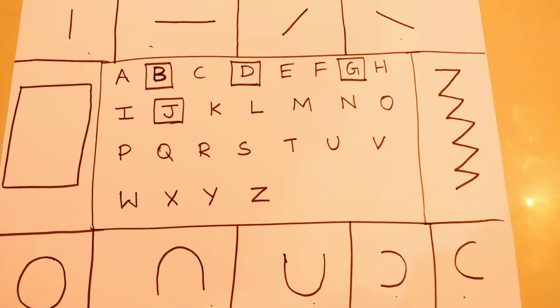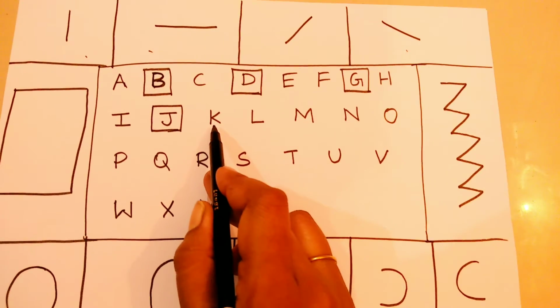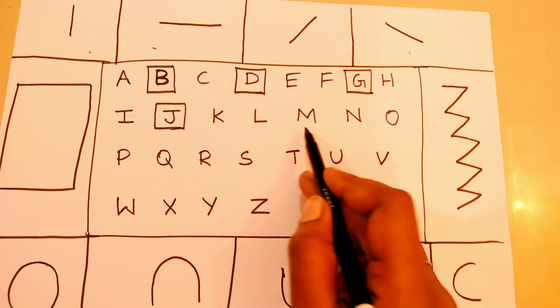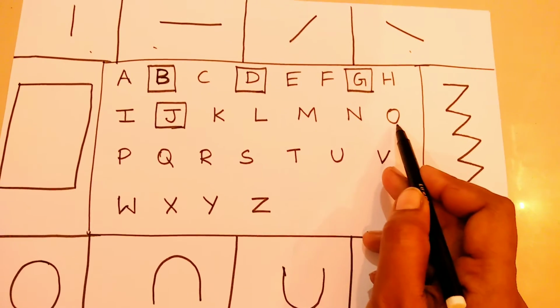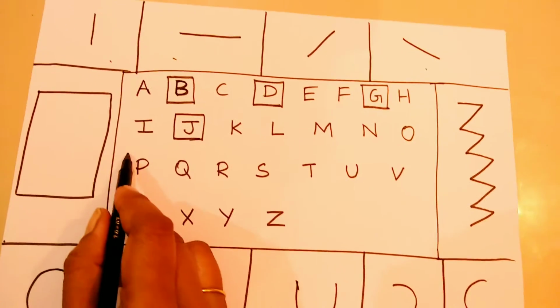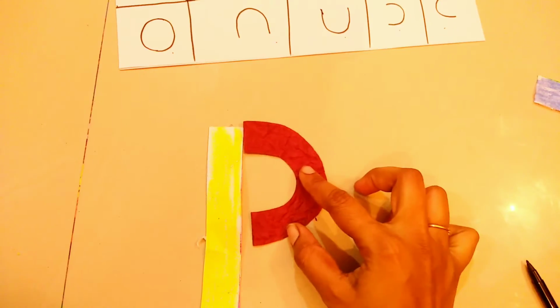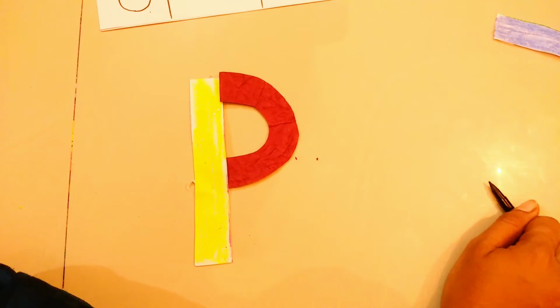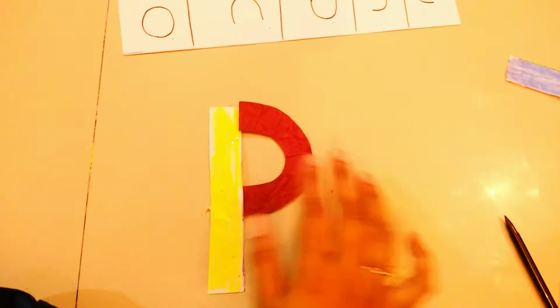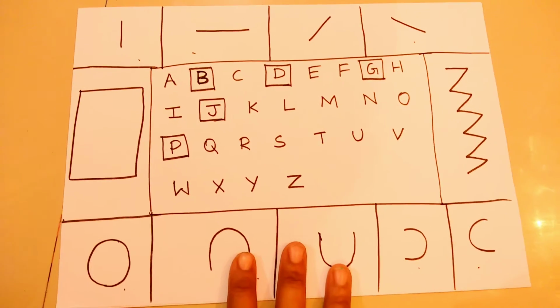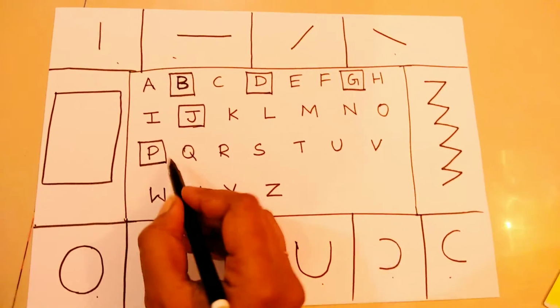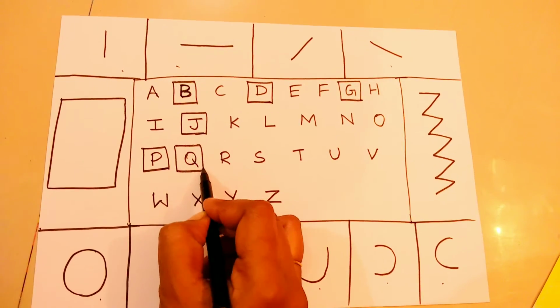So which was the next letter which we learnt? Was it K, L, M, N, O, P? Yes, that was P we learned. Correct. So how to make letter P? A standing line and one left curve makes letter P. Correct? So which was the next letter which we learnt? That is letter Q.